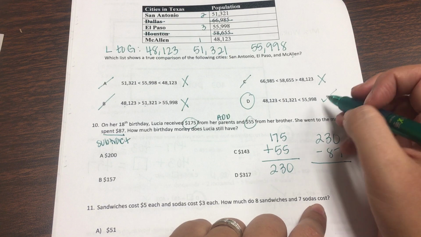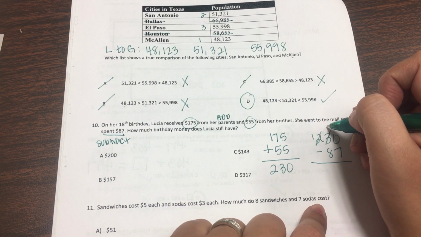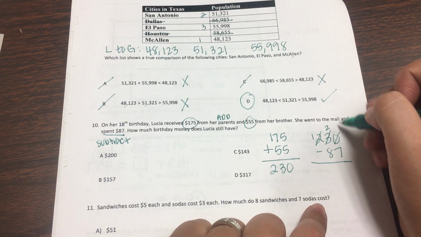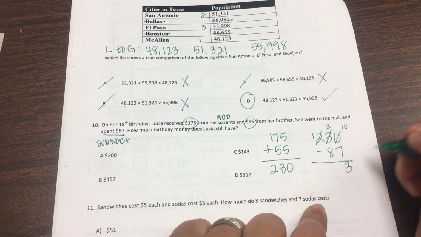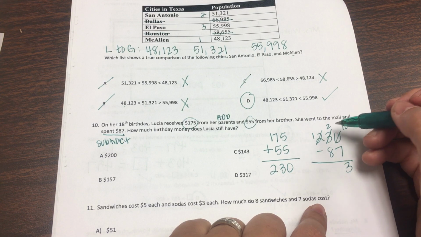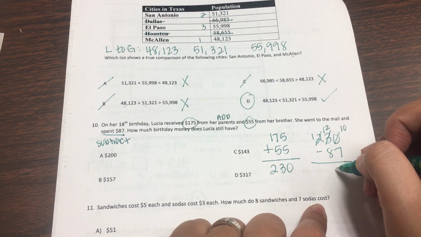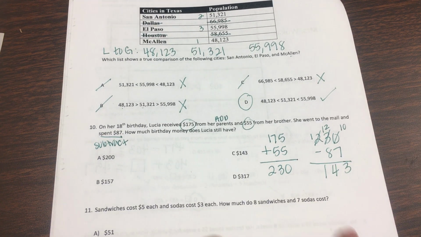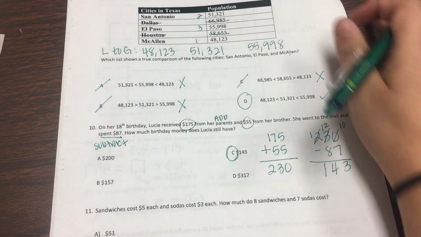Okay, got to borrow. 1, 2, 3. Okay. 12, 4, 1. So $143 left.